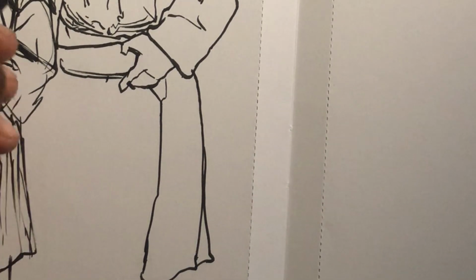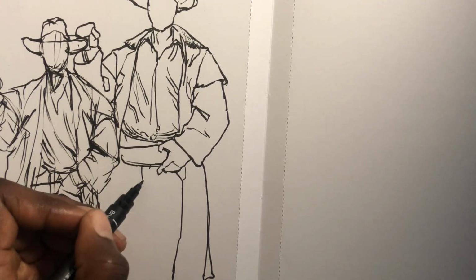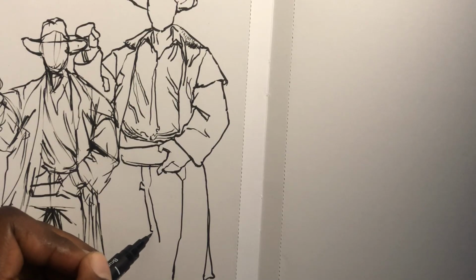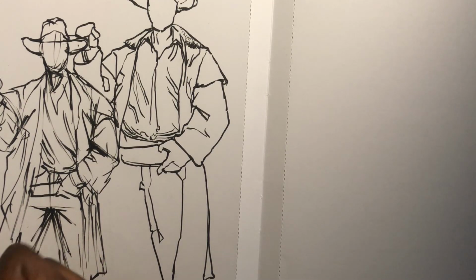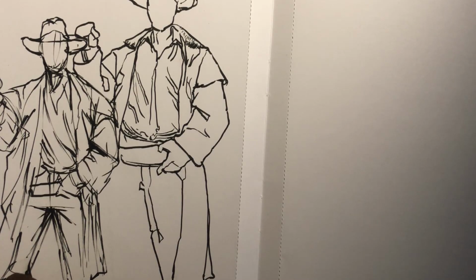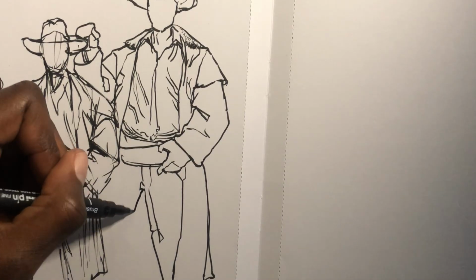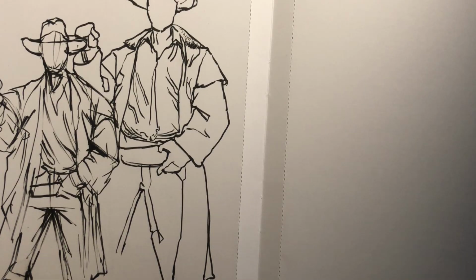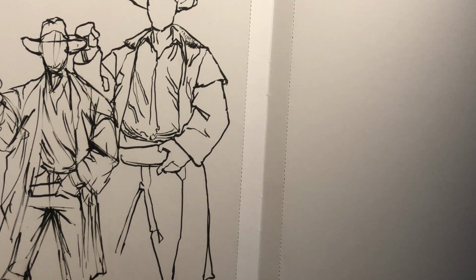And then straight lines for the trousers. A bit of bunching up at the bottom.